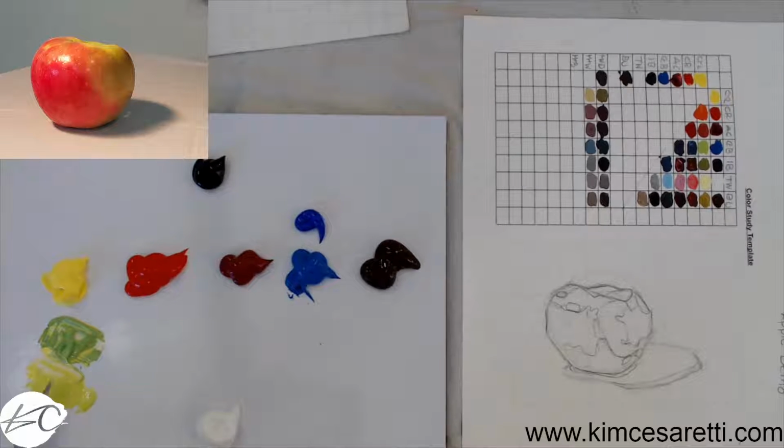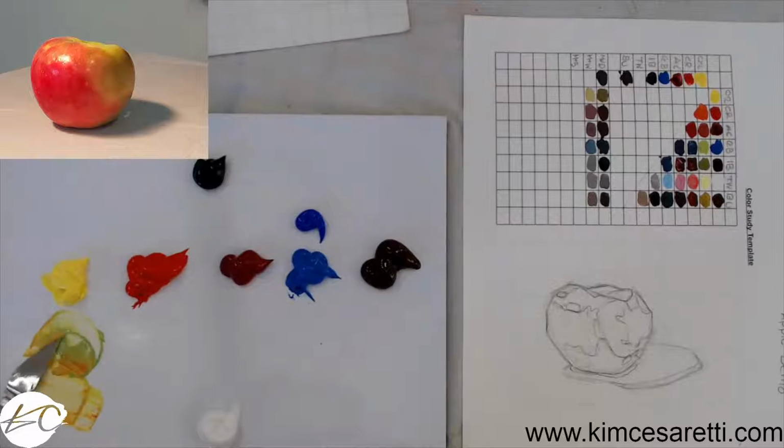I did cerulean blue and cad yellow light, and I'm thinking that it needs a warmth. So I'm going to take a tiny bit of the cadmium red and put that in and see. See now that red is really strong, right? So let me take that back into here, mix this up and add more yellow.